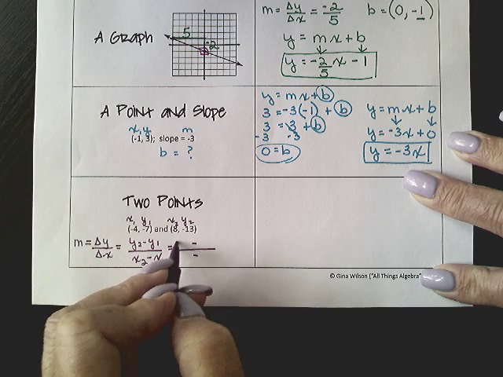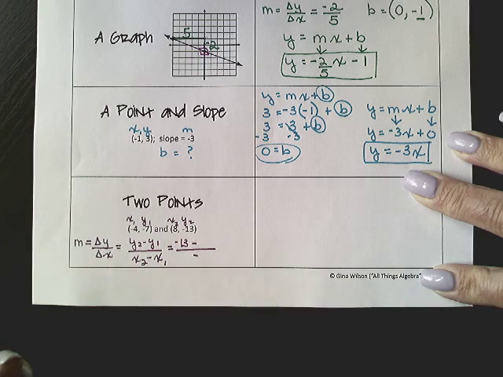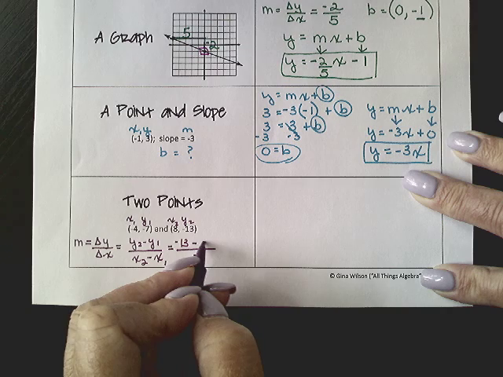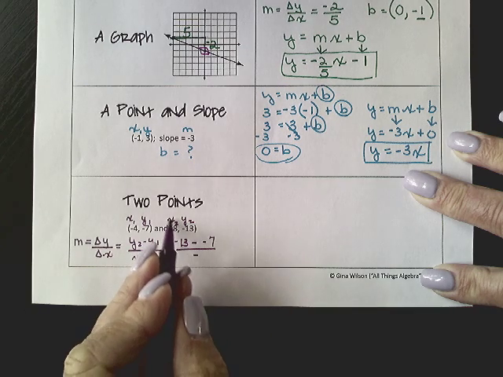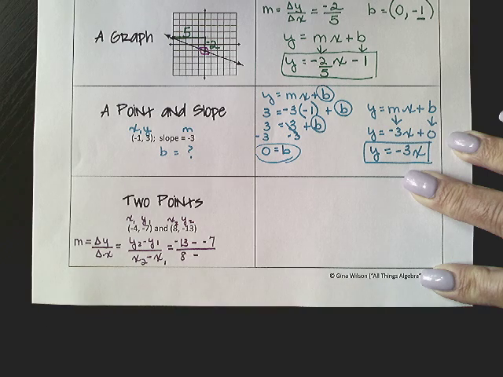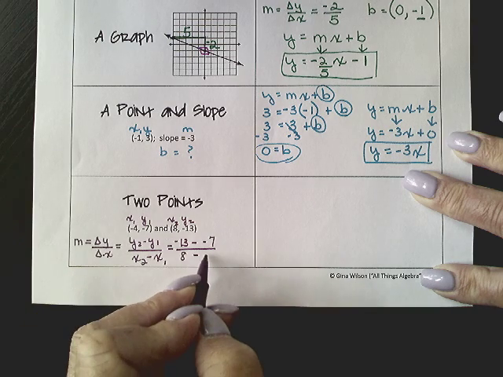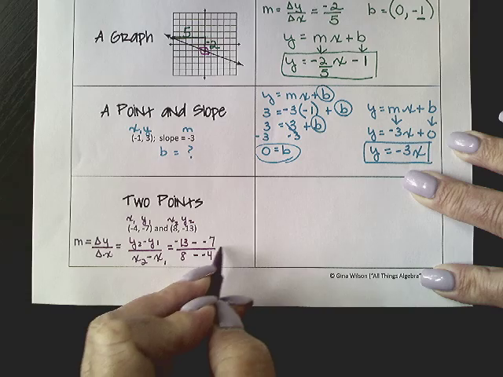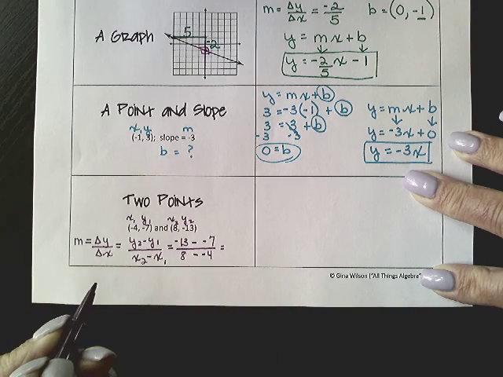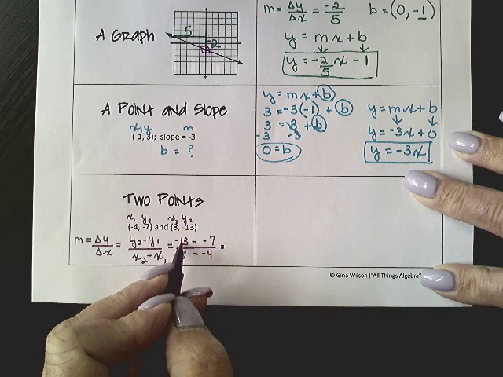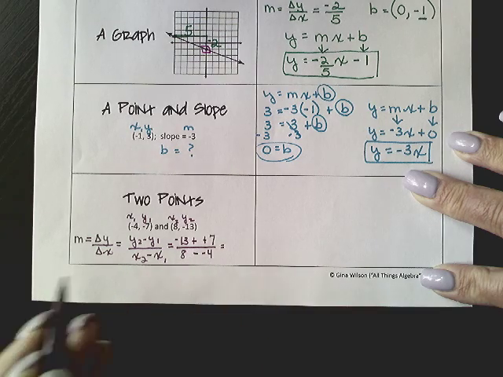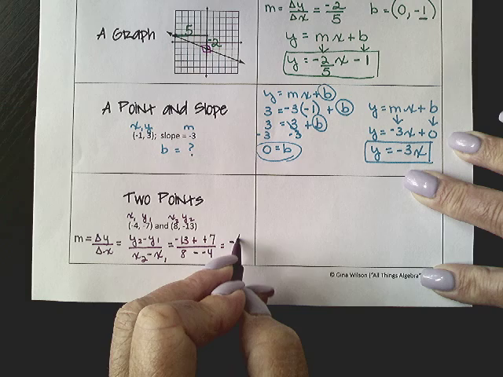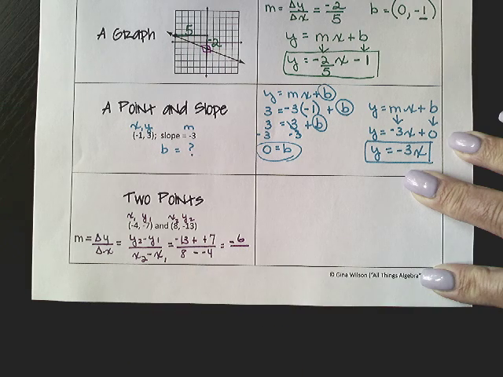So my y2 is negative 13, and my y1 is negative 7. My x2 is positive 8, and my x1 is negative 4. Keep, change, change. Negative 13 plus positive 7 is going to give me a negative 6.